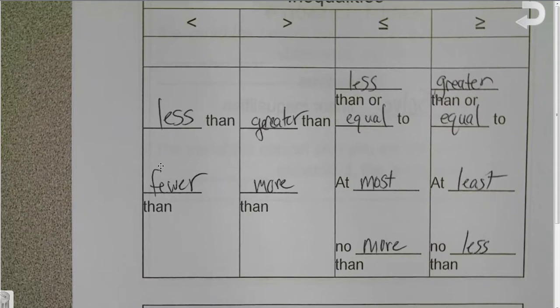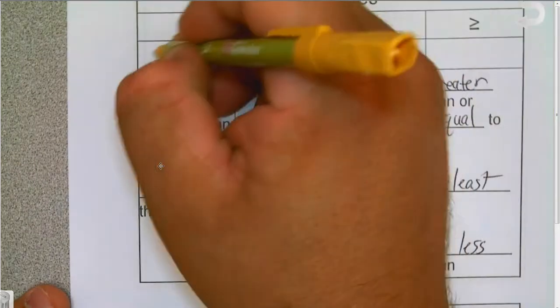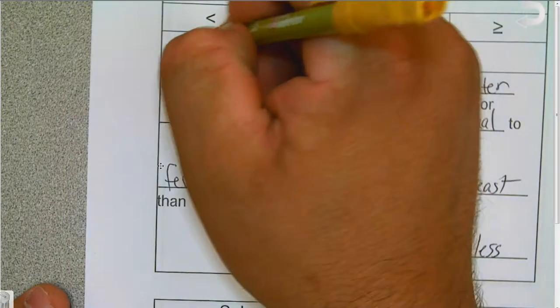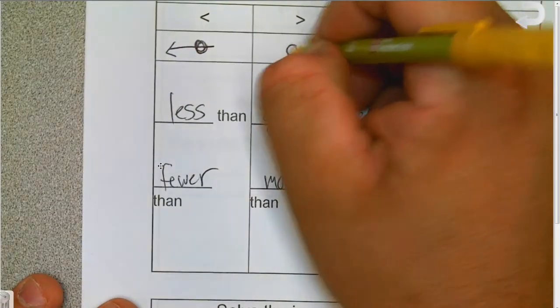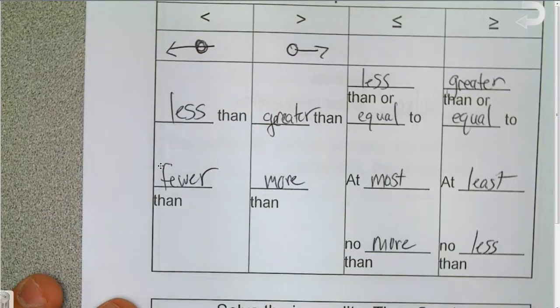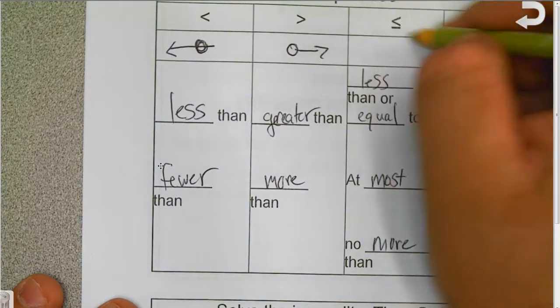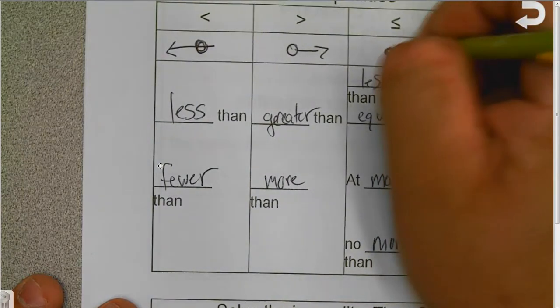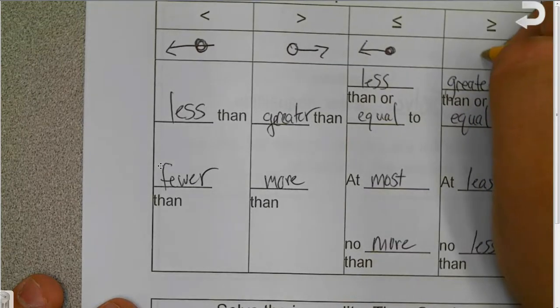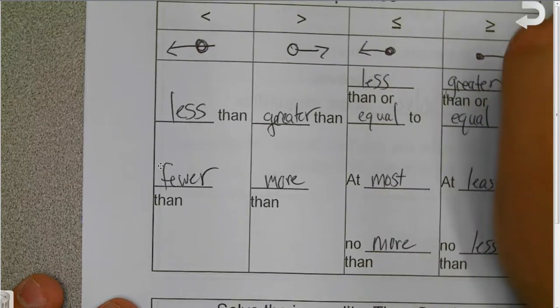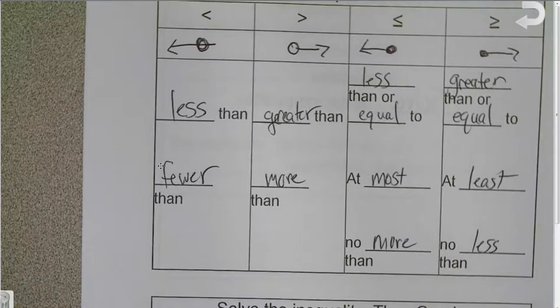The way we graph these on a number line, you've done this before. For less than, I shade to the left, and it's an open circle. For greater than, it's an open circle, and I shade to the right. Less than or equal to, it's a closed circle, and you shade to the left. Greater than or equal to, it's a closed circle, and you shade to the right. Okay?